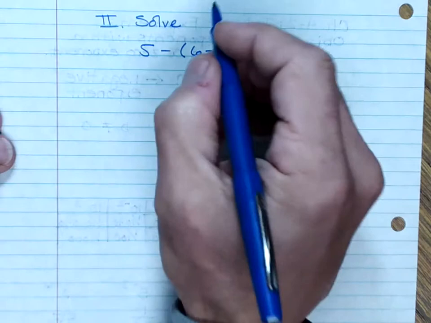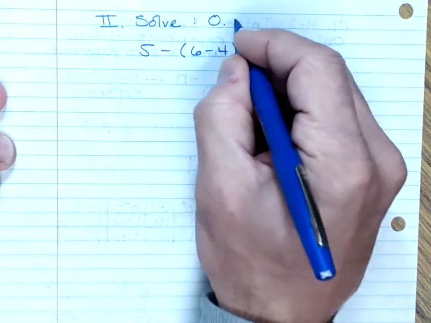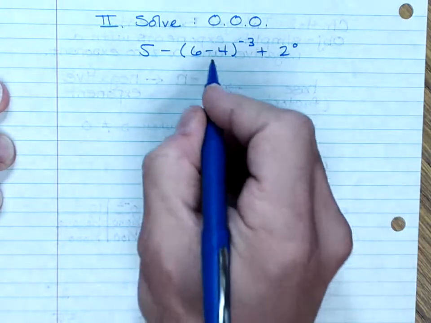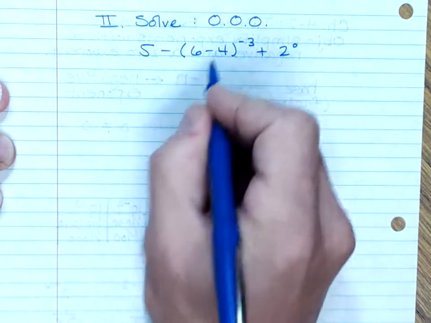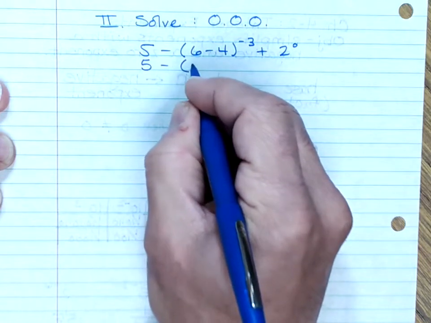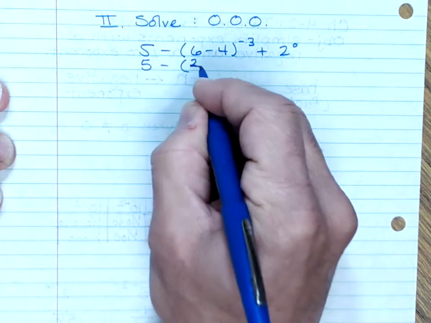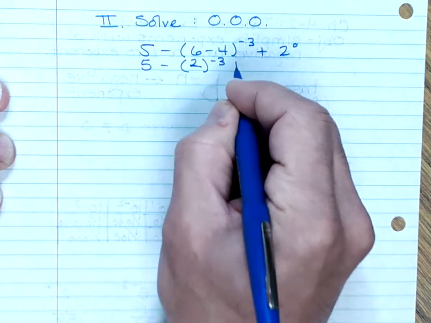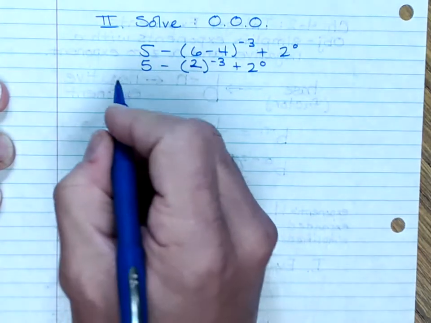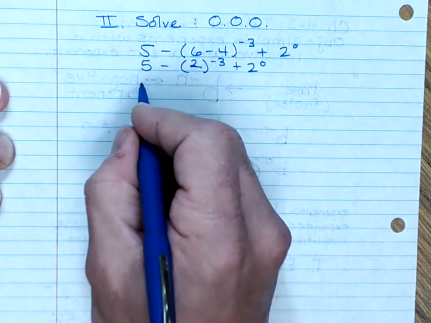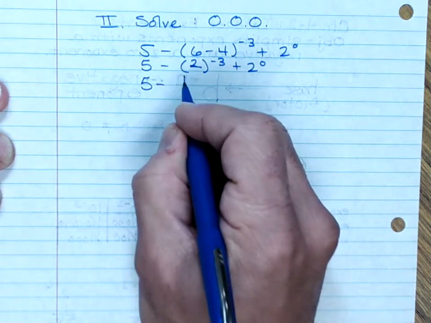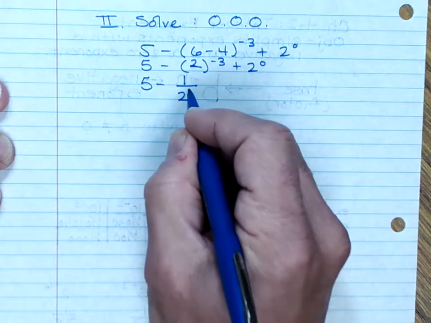Order of operations. Order of operations. So we start inside our parentheses. 6 minus 4 is 2. So now this is 2 to the negative cube. So we're going to change that to a fraction. That's going to be 1 over 2 cubed.